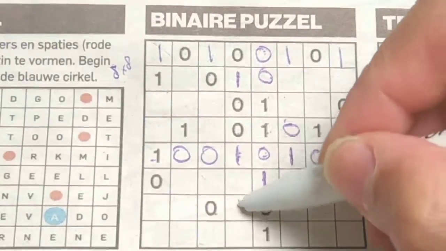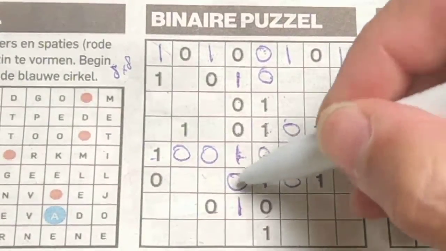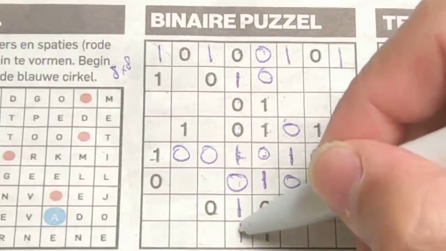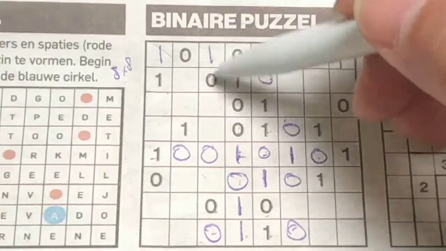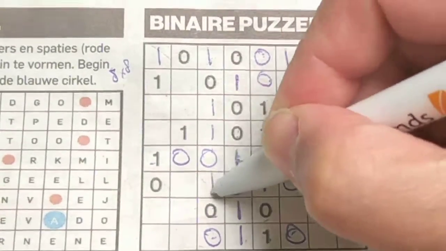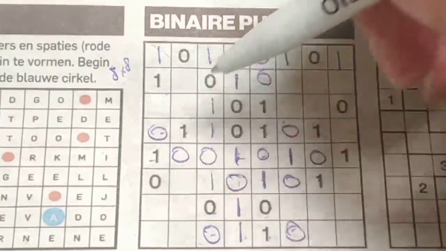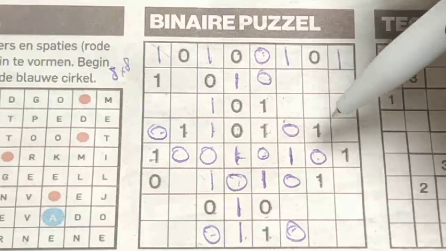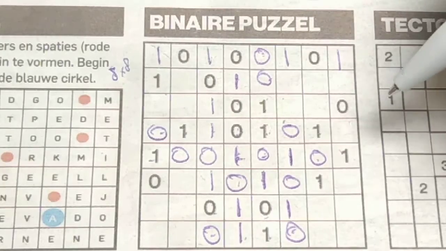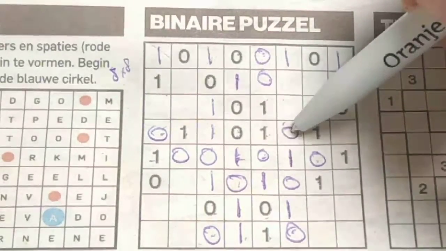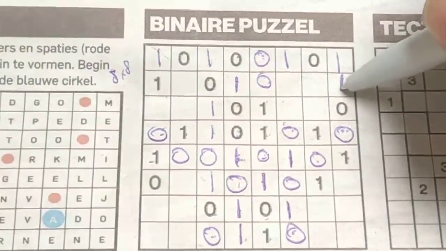Between two O's comes an 1. Between two ones comes an O. 1, 2, 3, 4, 4 O's, so the rest are ones. Double 1, here an O, then O. 1, 2, 3, 4, 4 O's, so the rest are ones. Double 1, here an O, then O. Between two O's comes an 1. Then 1, 2, 3, 3 O's. This is number 4. Double O, here an 1, then 1.